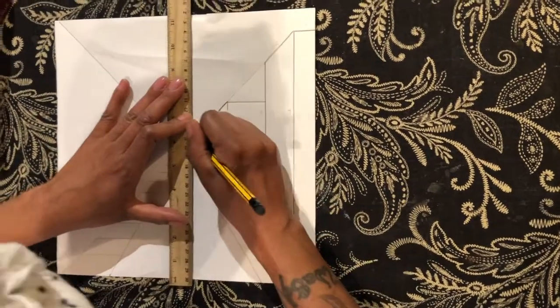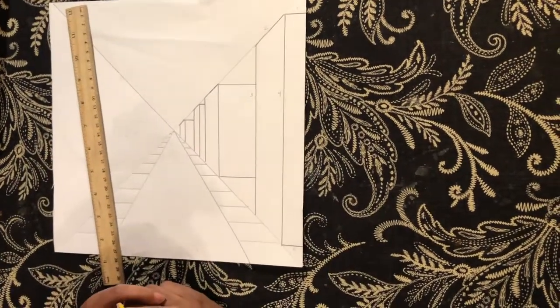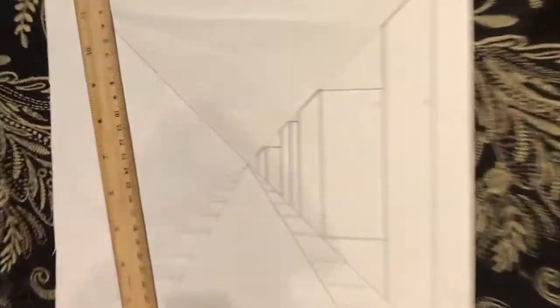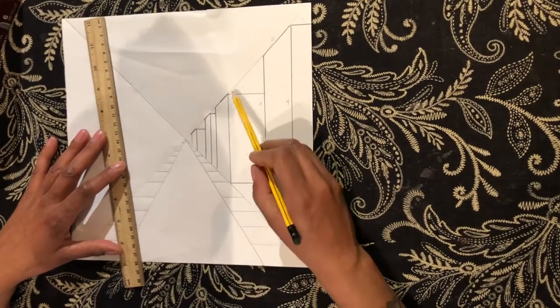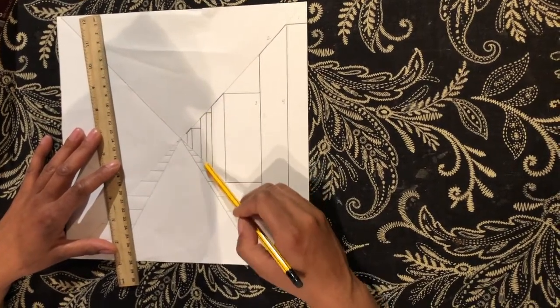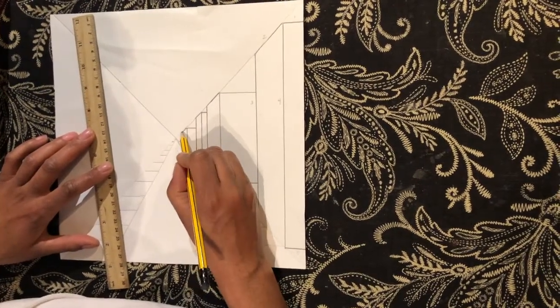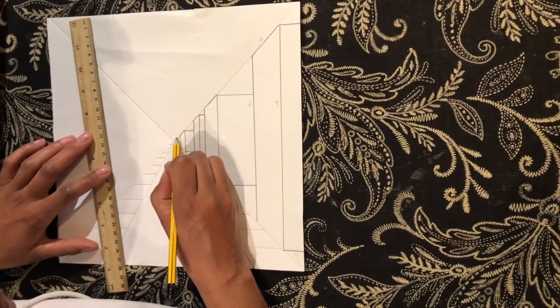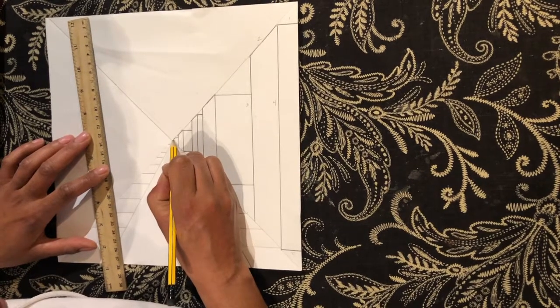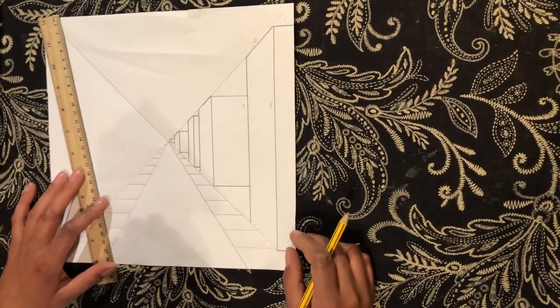Okay. Now there's my fourth line. Now, what line am I forgetting? Okay, yep. This line, the alleyway lines, right? So, over, 2, 3, 4, 5. 1, 2, 3, 4, 5. Now we make a really small one. I don't need to use rulers so small. 3, 4, 5. Okay, here we go.